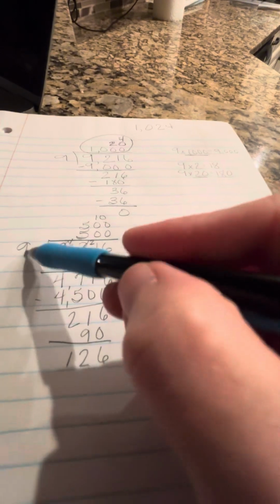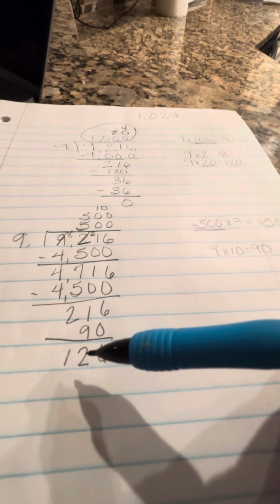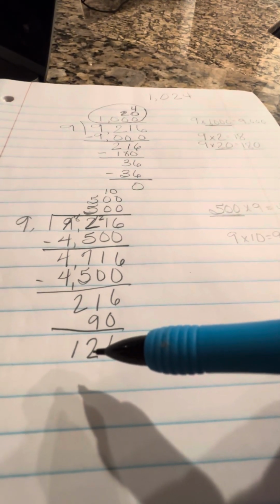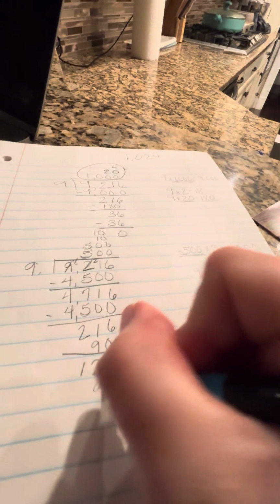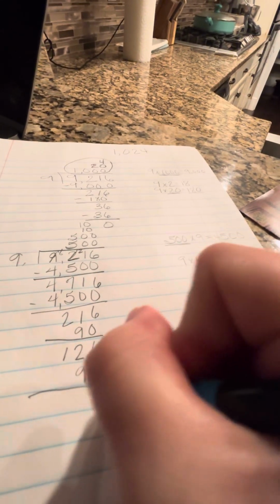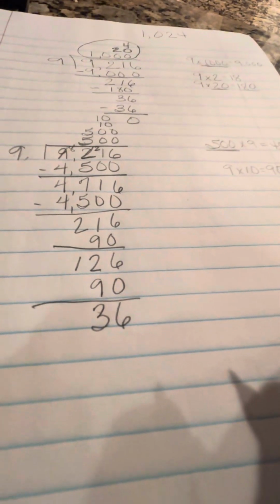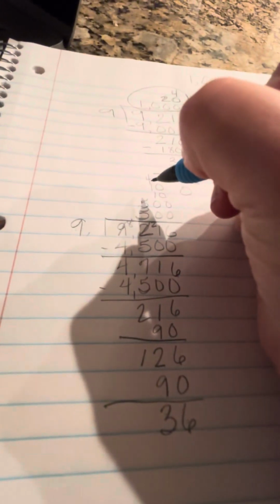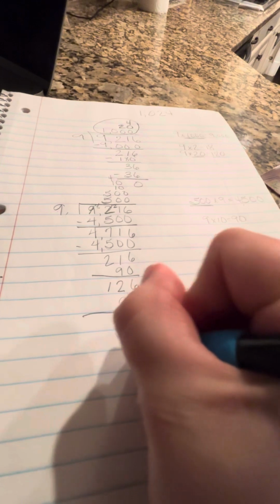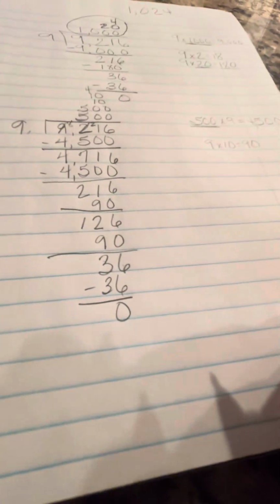Now we're going to see how many times 9 will go into 126. We're going to guess that it'll go in 10 times again. So we're going to do our 10. 10 times 9 is 90. We're down to 36. 9 will go into 36. We know that that's going to go in 4 times, so we're going to add our 4 up here. 4 times 9 is 36. When you subtract, you get 0.